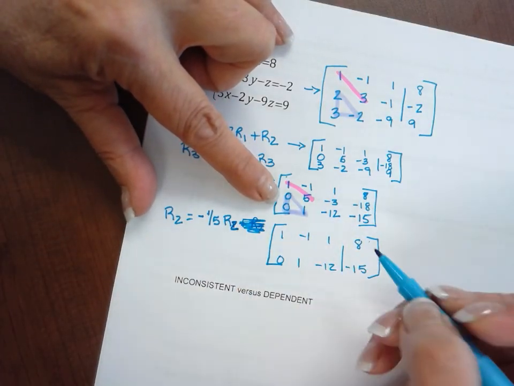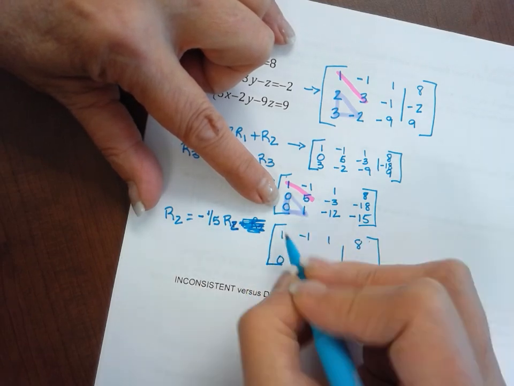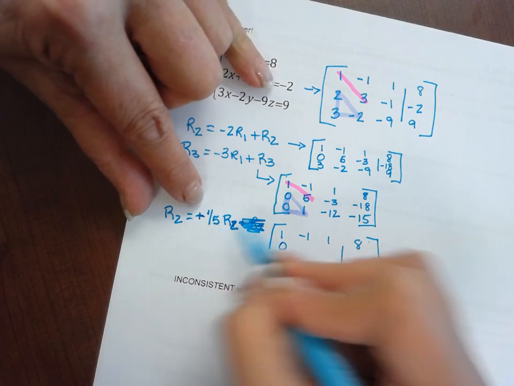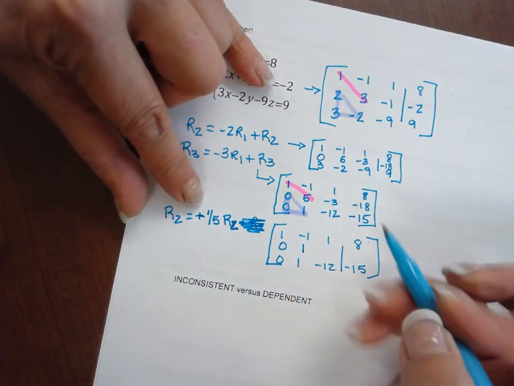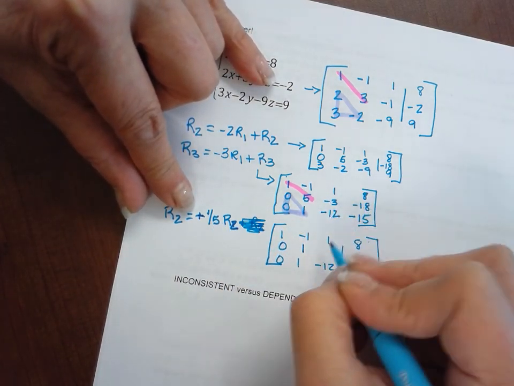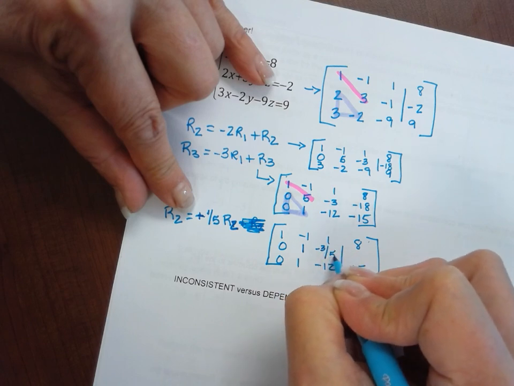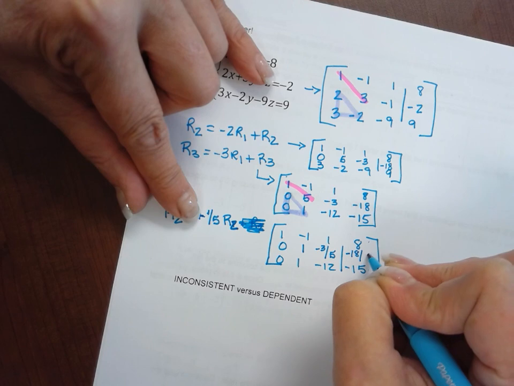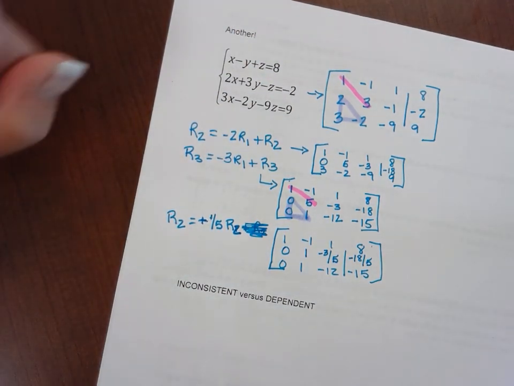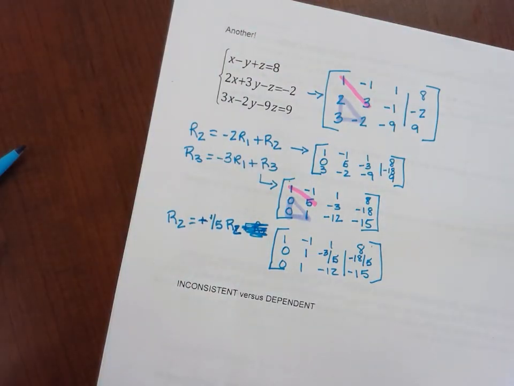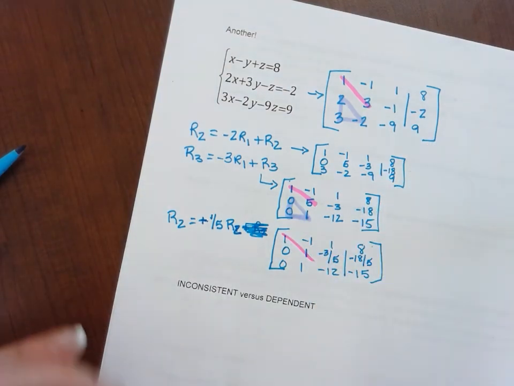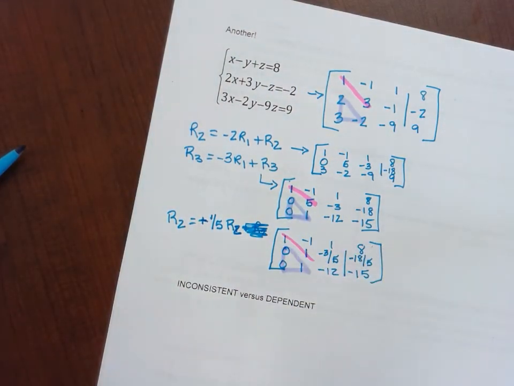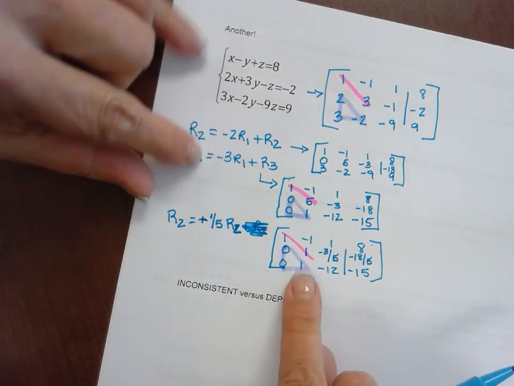All right, so that makes more sense. All right, because anything times 0 is 0. So 1/5 of 5 is 1. 1/5 of -3 is -3/5, and 1/5 of -18 is -18/5. Awesome. All right, so now I have 1 on my main diagonal. That's great. Now I only have to change this to a 0.